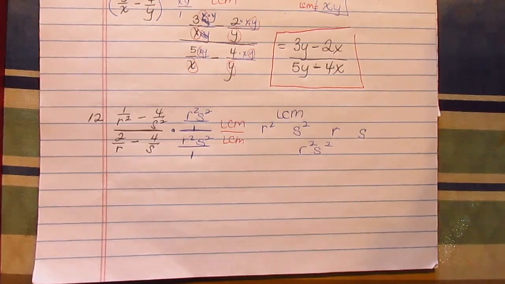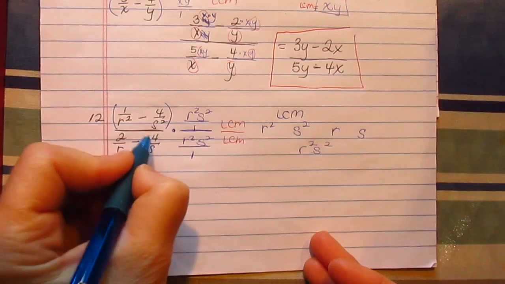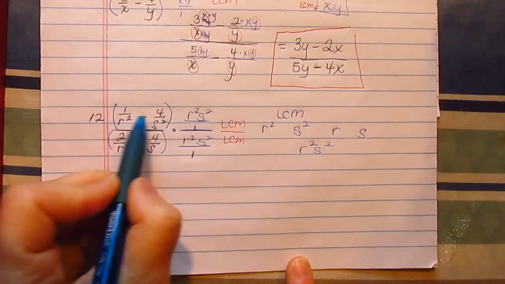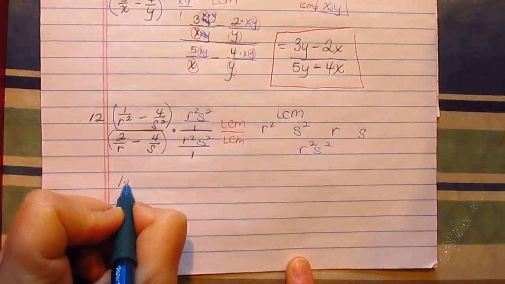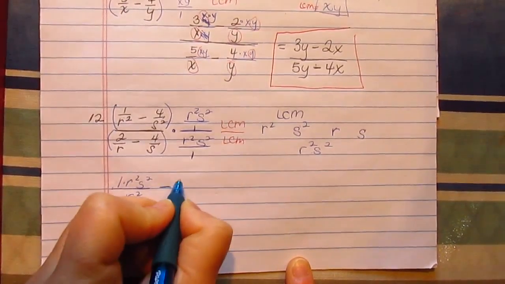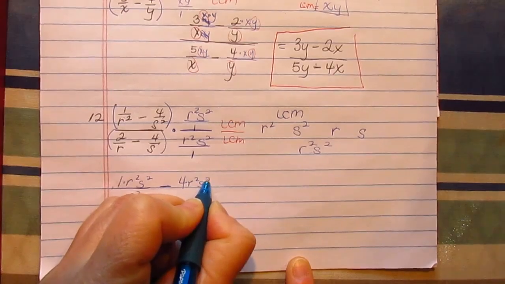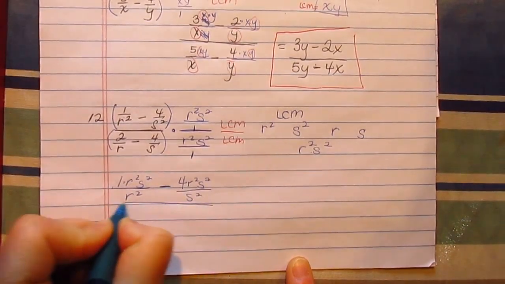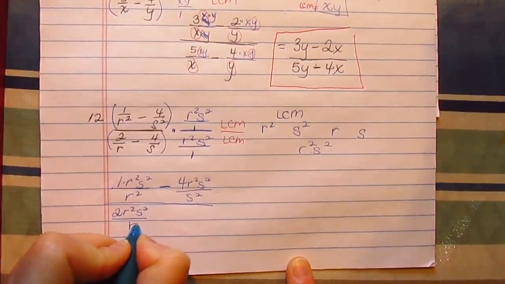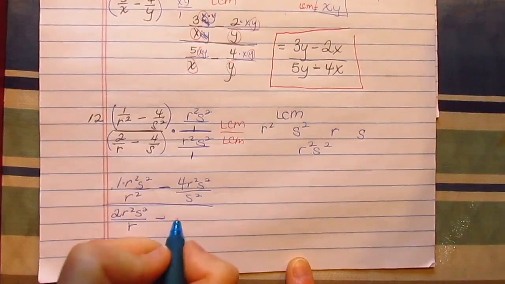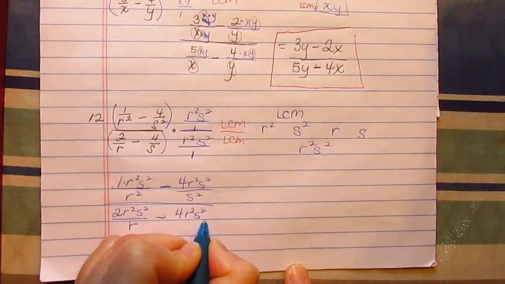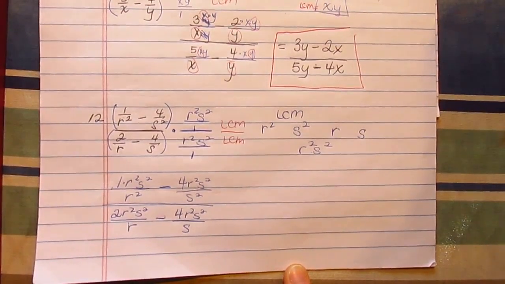Now, let's see, we need to distribute this. So everybody gets multiplied by an r squared s squared. So this times this is 1 times r squared s squared over r squared minus 4 r squared s squared over s squared, and 2 r squared s squared over r minus 4 r squared s squared over s.